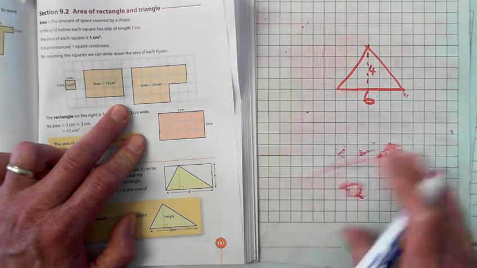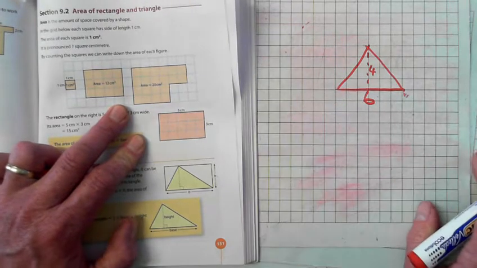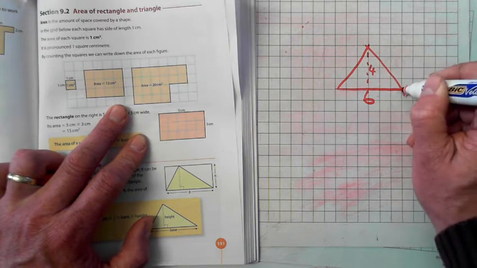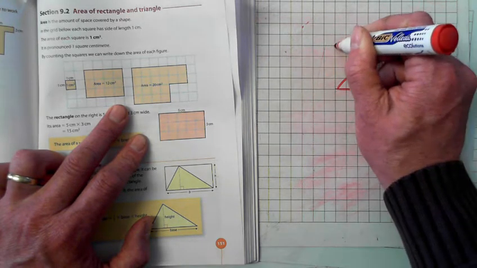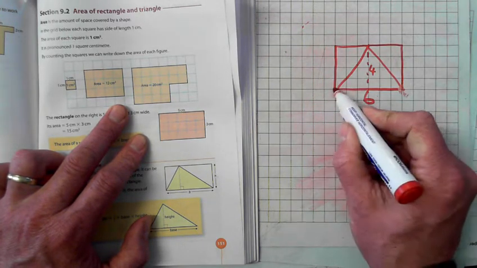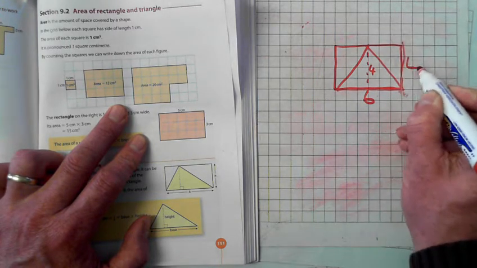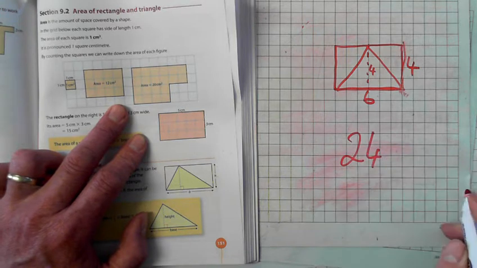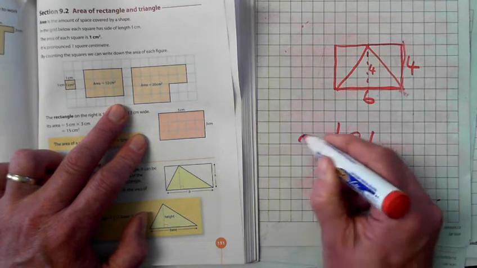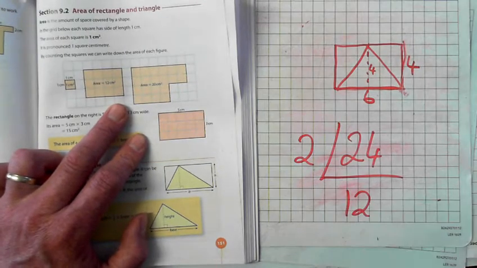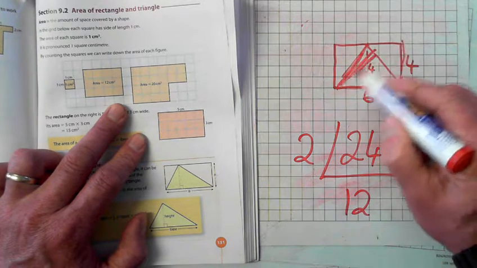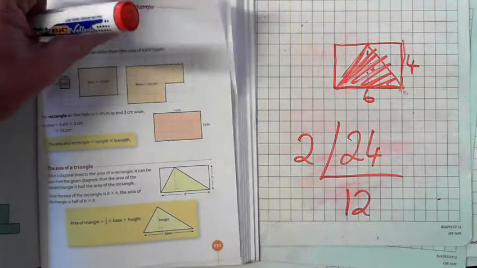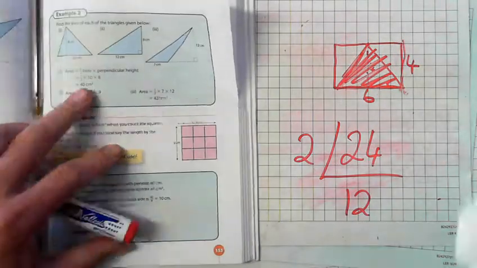Alright, let's have a look at another way of getting the area of this triangle. Watch. If I make it into a rectangle, and I go 6 times, what's that height? 4. Get the area of the rectangle. 6 fours is 24. And then just divide it by 2. 12. Same answer, isn't it? Area of that is 12. Do you understand both ways?